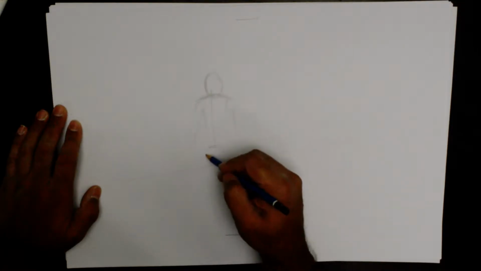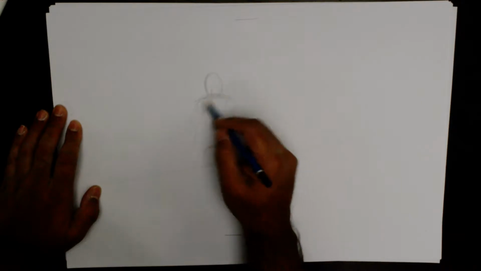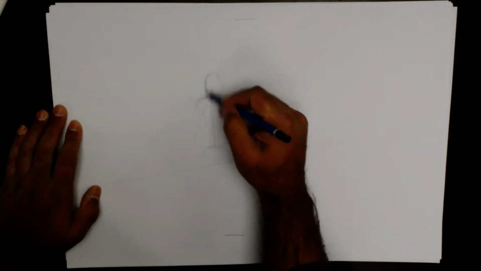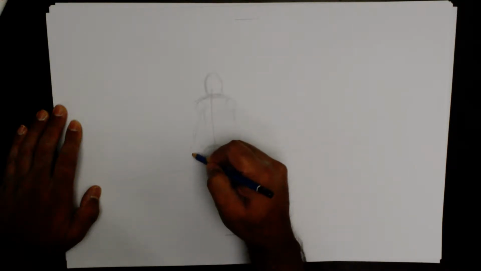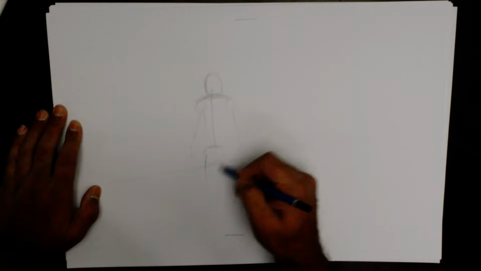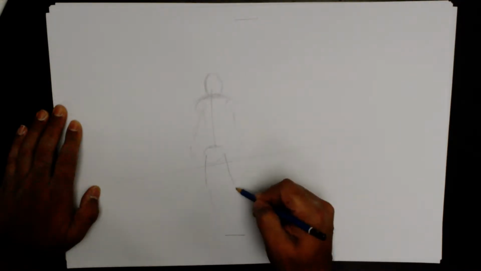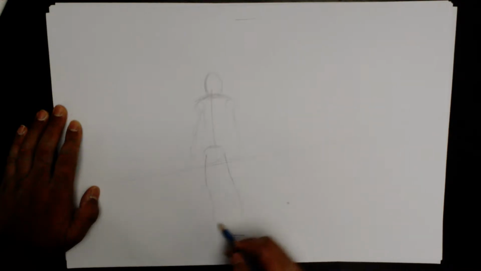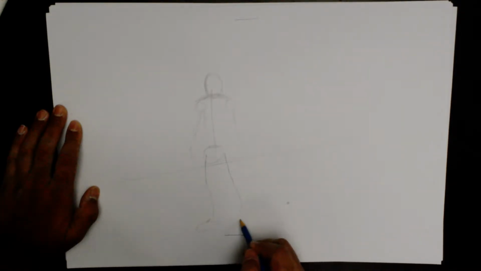So simple exercise, that shape, the arc for the shoulders, drooping head, hands, whether open or in a fist, we'll see. And then of course the legs right around there, the ovals for the feet.